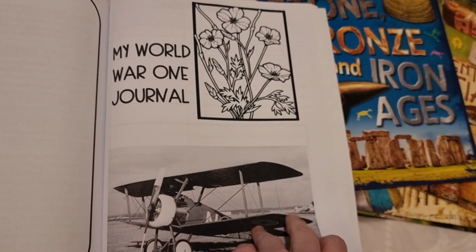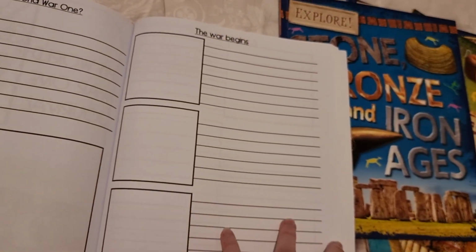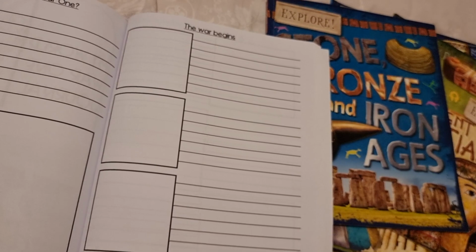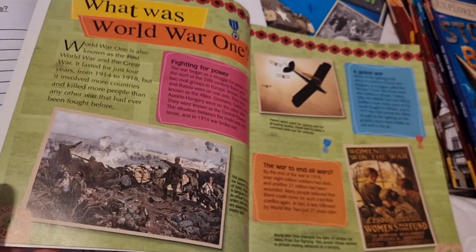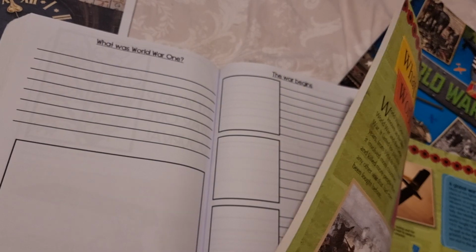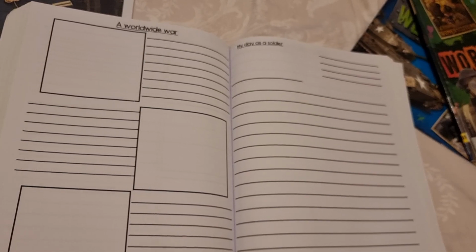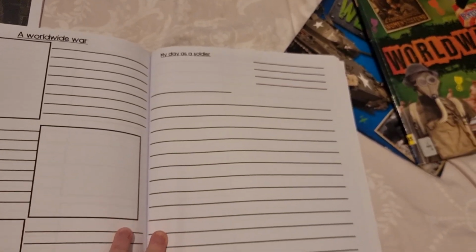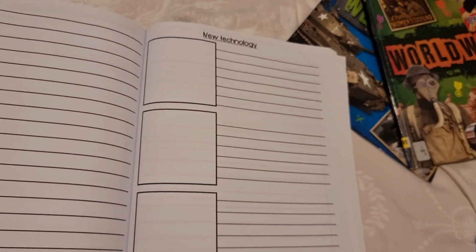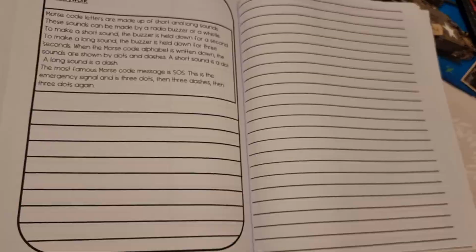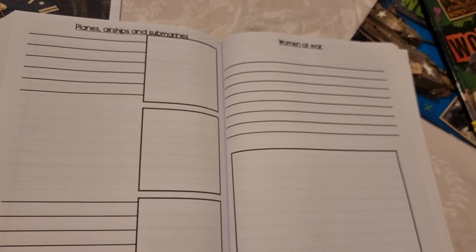So here's the World War I journal. So we've got what was World War I with a space for them to draw. The war begins, and it all follows the same pages from their Explore books. So basically they can read through, watch some videos, visit some websites, and then they can complete their assigned pages. The war begins. The Worldwide War. My day as a soldier, so a letter writing section. New technology. Some copy work. Planes, airships and submarines. Women at war.